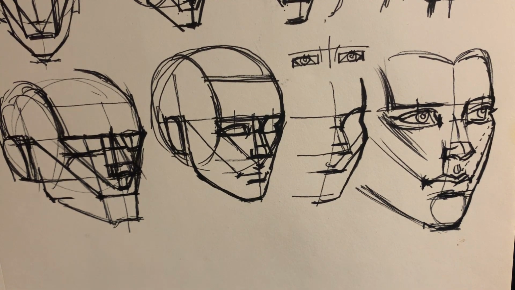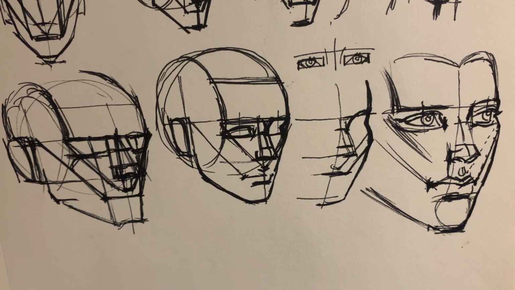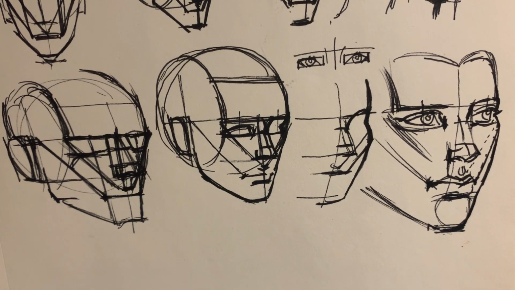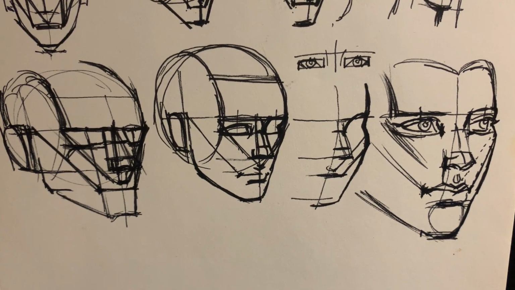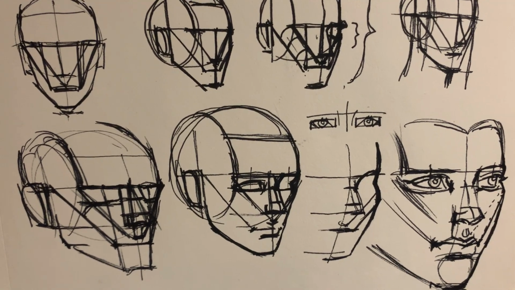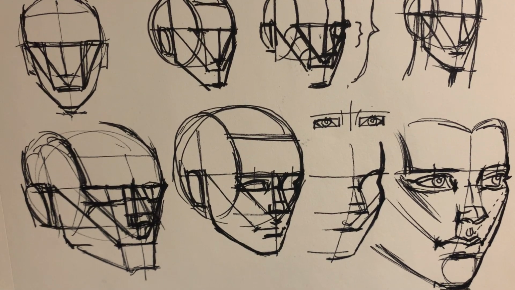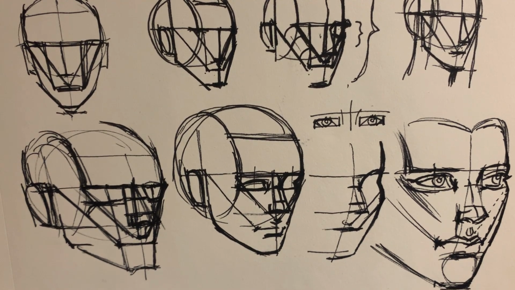Well, that's a lot of information. A lot more. I wasn't sure if I was going to be able to pull that off, but there's a lot more to be said, and a lot of it is practice. Also do your own studies, measure pictures. There's a gazillion photos out there, and just keep practicing.